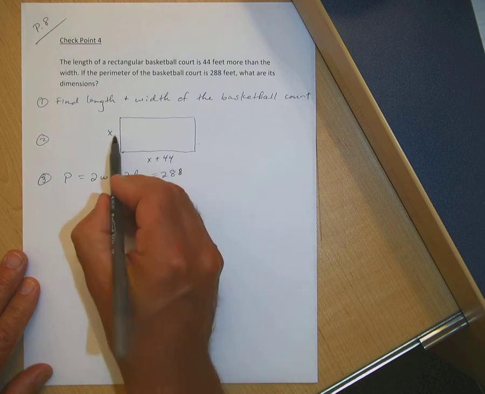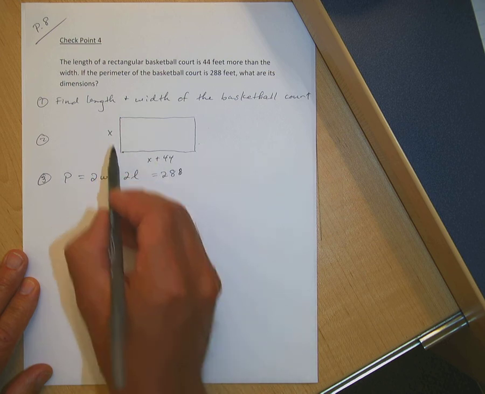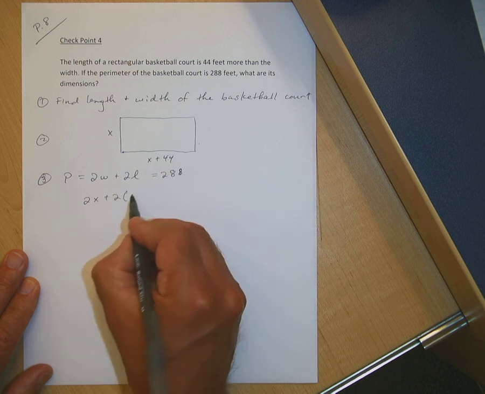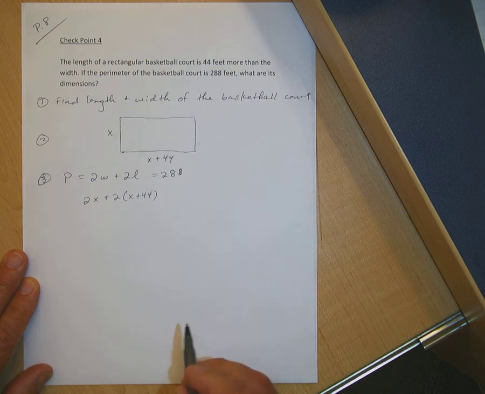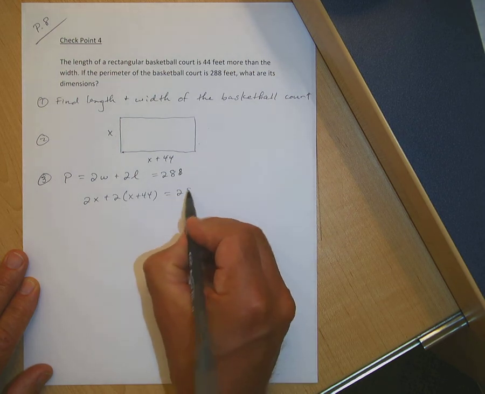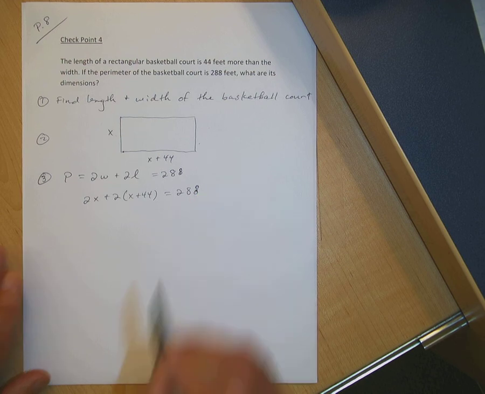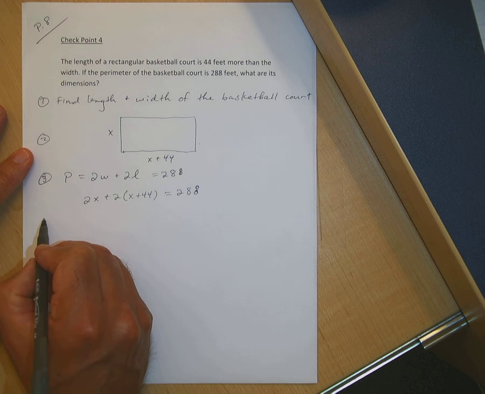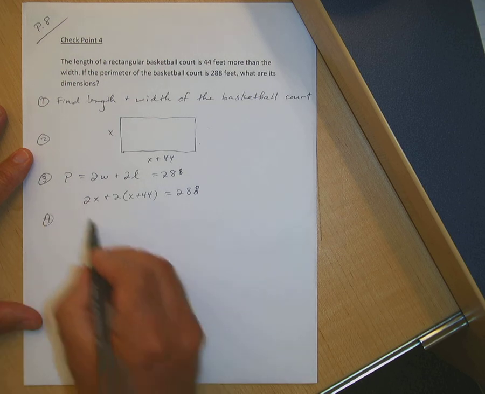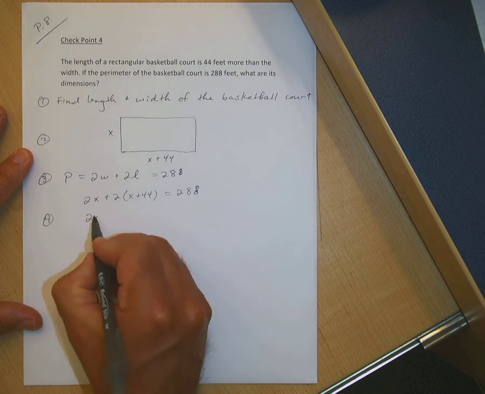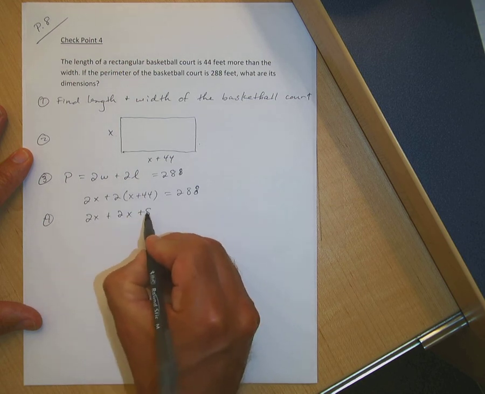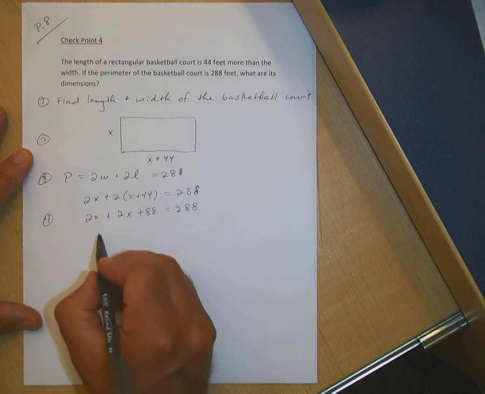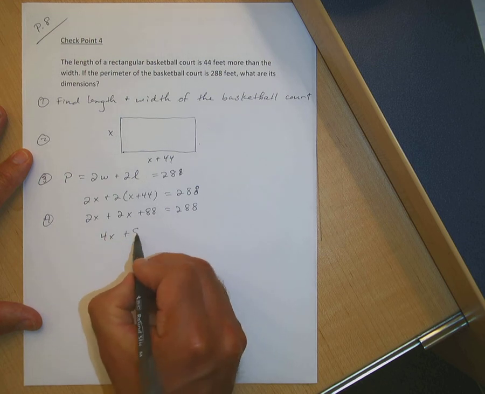So let's write an expression with these that will give us the perimeter. If I take 2 times the width, 2x, plus 2 times the length, which is x plus 44, as we've represented it, we should get 288. So there's an equation, and now we can just breeze through the algebra and solve this. Let's multiply this out and simplify. We have 2x plus 2x plus 88 is equal to 288. Let's put these two together. We have 4x plus 88 equals 288.